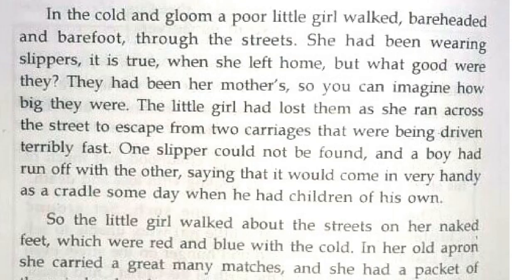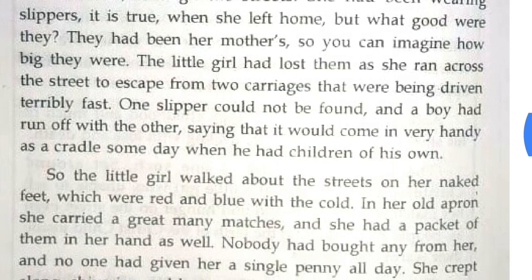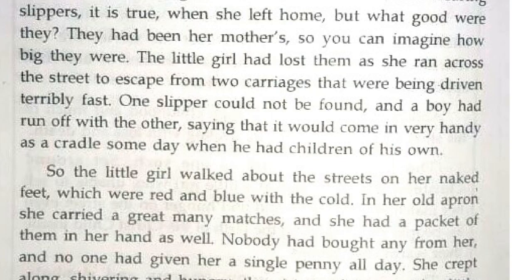And a boy had run off with the other, saying that it would come in very handy as a cradle some day when he had children of his own. The boy, this was definitely not going to be true, but then the boy said this. There was this urchin, this boy, maybe roaming around in the street, and when he saw her lose her slippers, he picked one up and ran away, mischievously. And his logic was that someday when he grew up and had children of his own, that particular slipper would be a kind of bed for his kids.